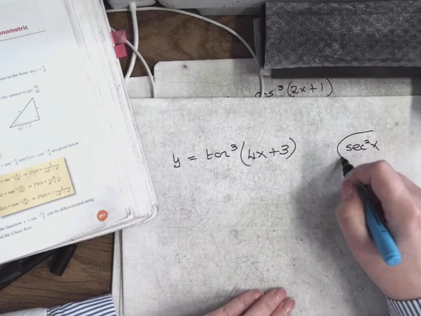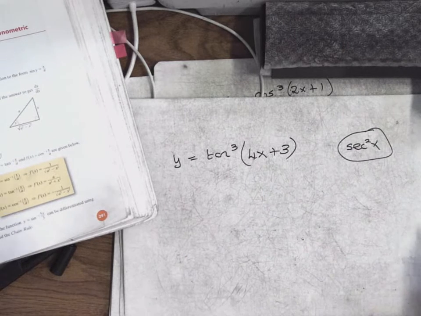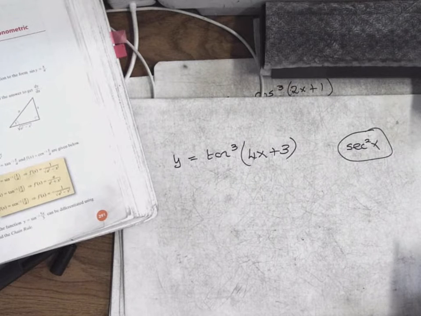So when you differentiate tan x, you get sec squared x. You needn't worry about what sec squared means, just go with it for the moment. Okay?